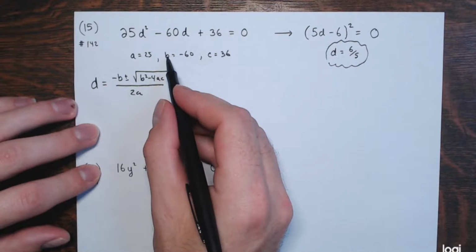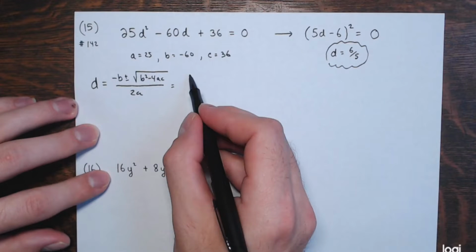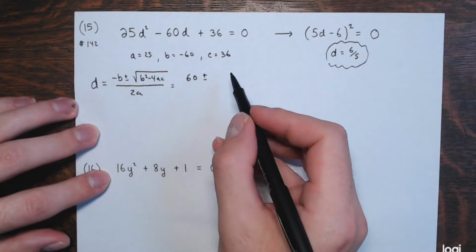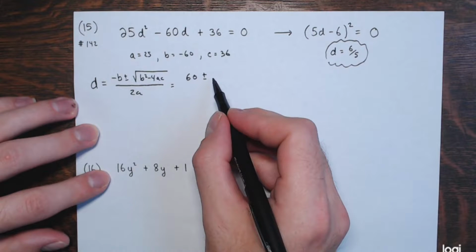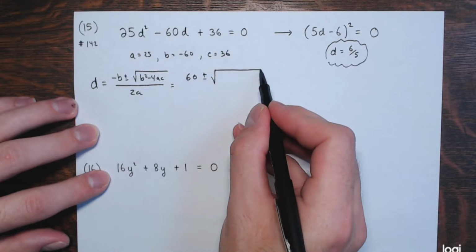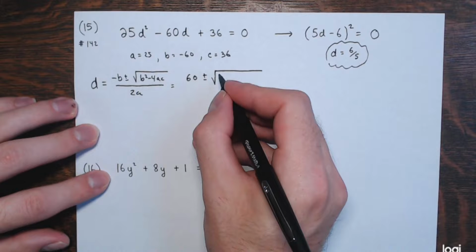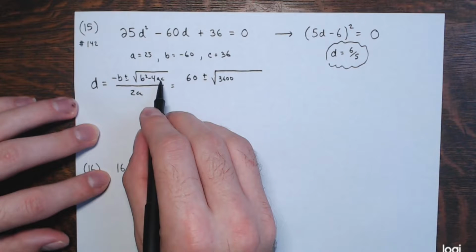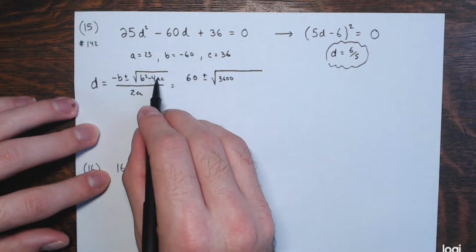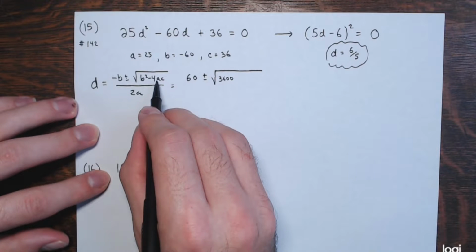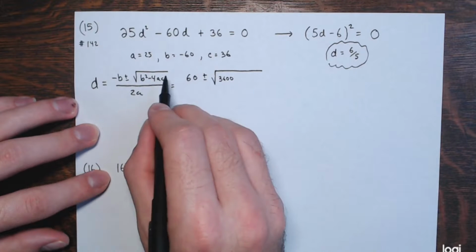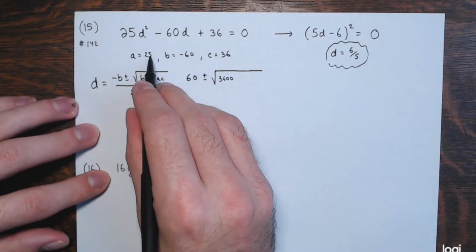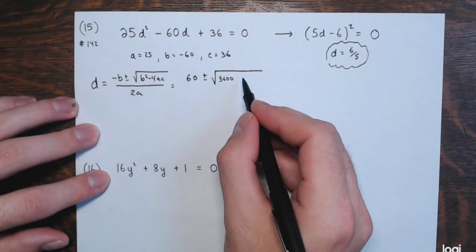Alright, so B is -60, so the opposite of B is +60, plus or minus square root of, now B squared would be 3600, and then minus 4AC. Now -4 times A would be -400. I'm sorry, -100. 4 times 25 is 100. -100 times 36 would be -3600.